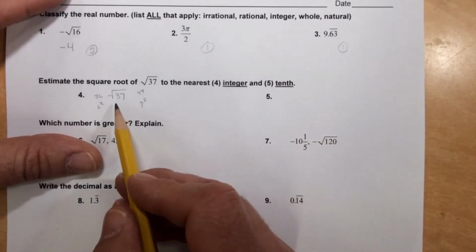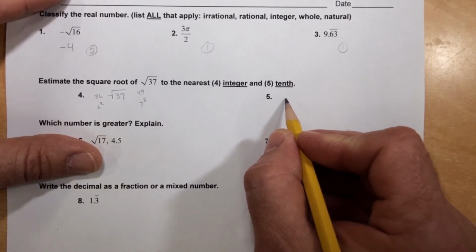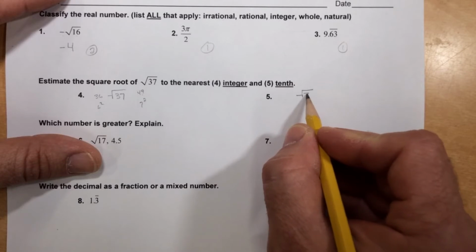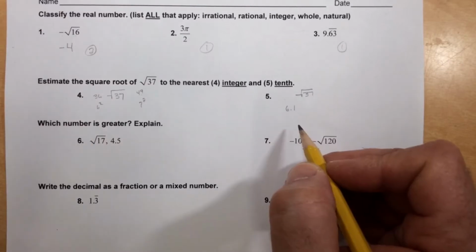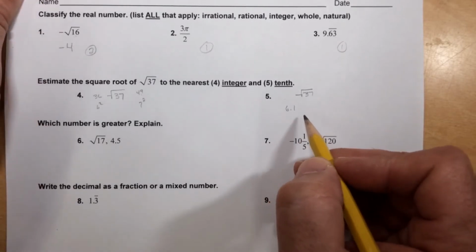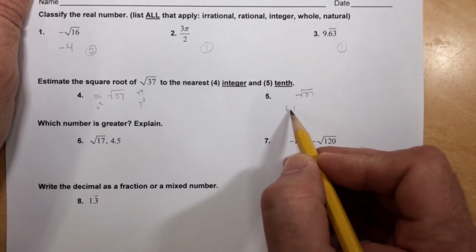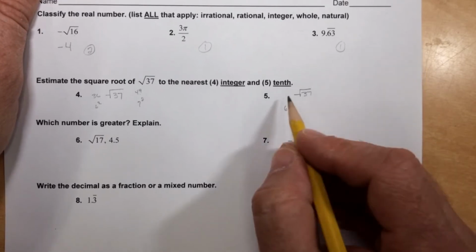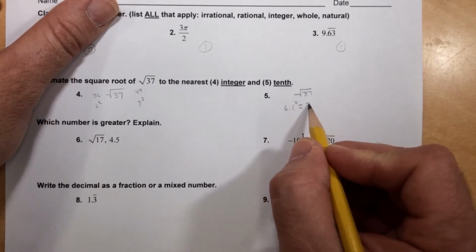Over here, because the square root of 37 was so much closer to 6 than 7, then when we do this one, I would recommend starting by trying 6.1. If 6.1 times 6.1, or 6.1 squared, is higher than 37, well, then we know it's going to be between 6.1 and 6. If it's lower than 37, then we know it's going to be between 6.1 and 6.2. Well, actually, 6.1 squared equals 37.21.